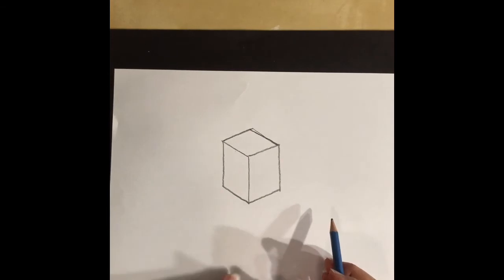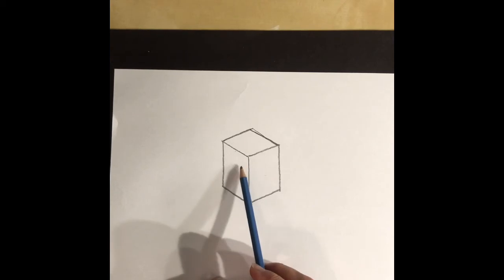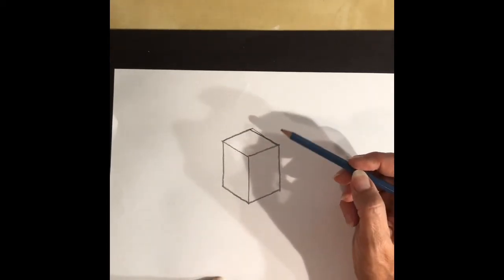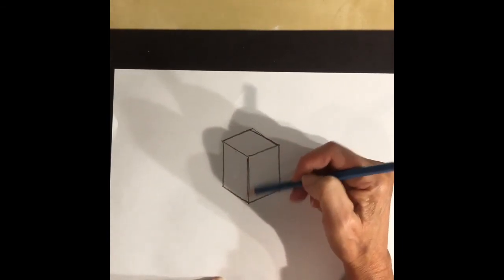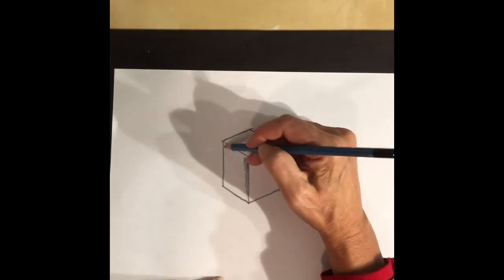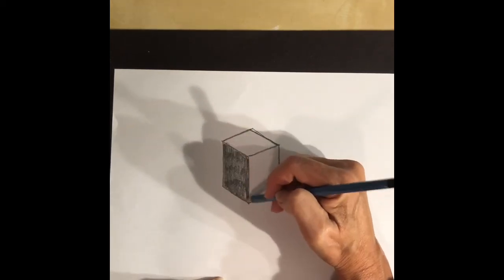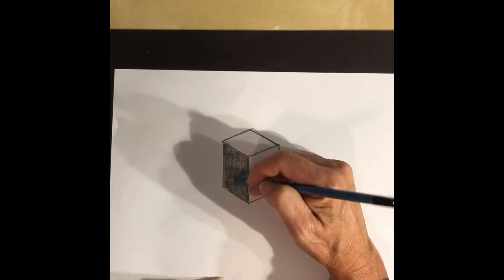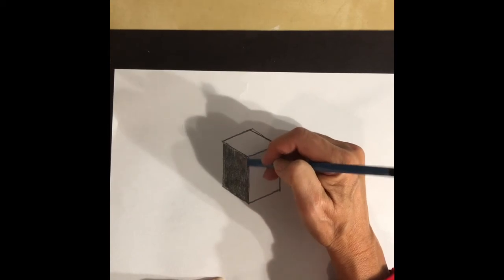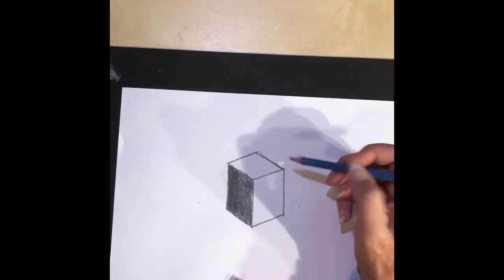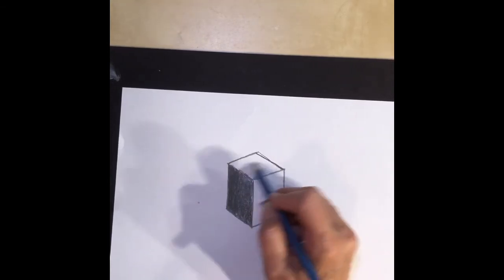Okay, no worries. So, if the light's coming from over here, this side is going to be darker. You have to always know where your light's coming from for this to work. And you want this to be pretty consistent. I'm gonna go back and fill in so it doesn't look so blotchy. I'm gonna have the light coming from this side that we don't see. So that means that there's a little bit of color up here.